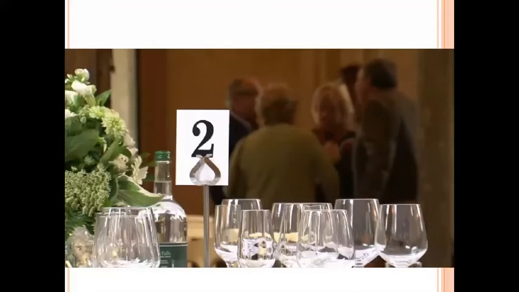Table 1, the bride and groom table, and then we have to move from table 1 to table 2. Have a really good time, be very attentive, look after your guests and enjoy it. Okay? Thanks a lot, everybody.